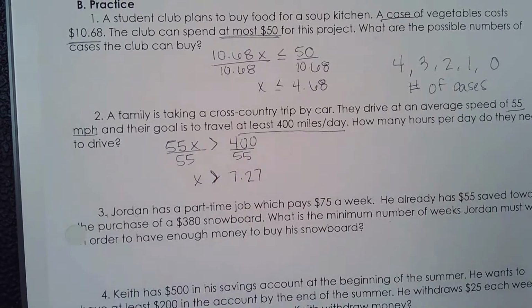So this was talking about hours, right? So can you drive for 7.27 hours? Yeah, right? You don't have to drive for a full hour at a time, right? That'd be cool if we had to drive a full hour just to school, right? Just drive around in circles so that you get the full hour. So it's totally okay to have decimals there. So they need to drive at least 7.27 hours. Is that okay? Yeah. Questions? No.